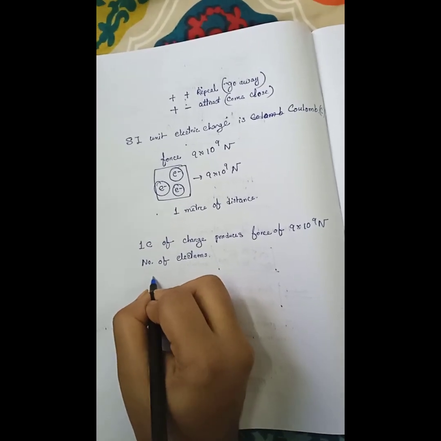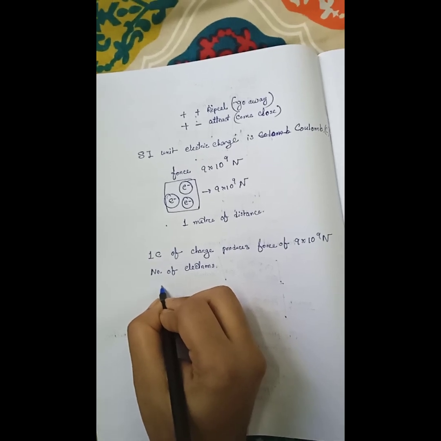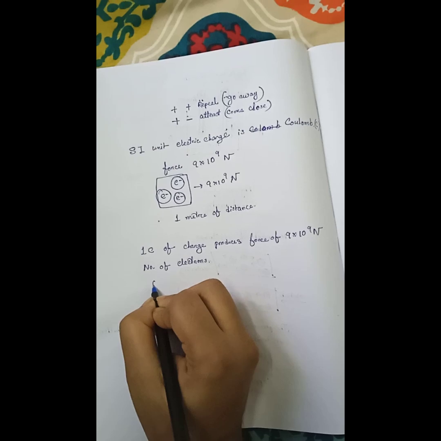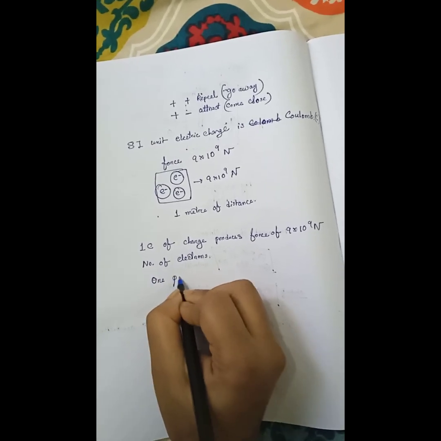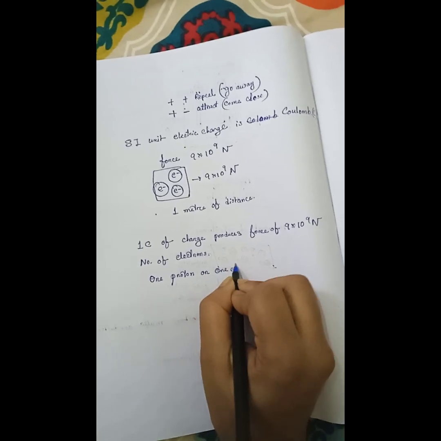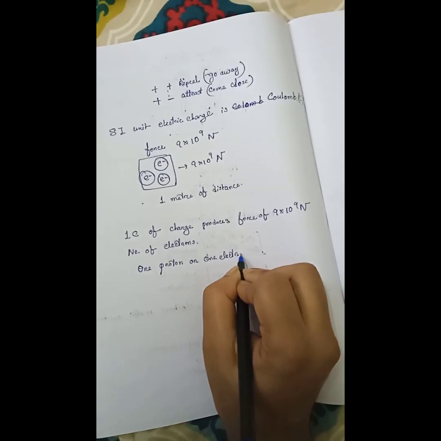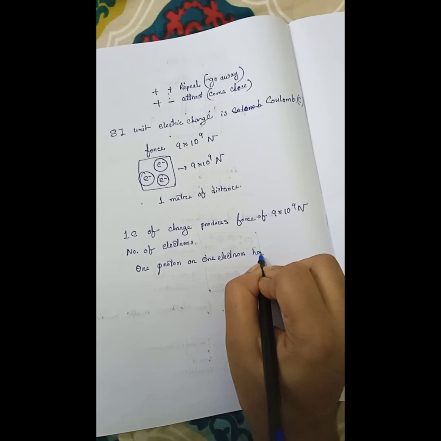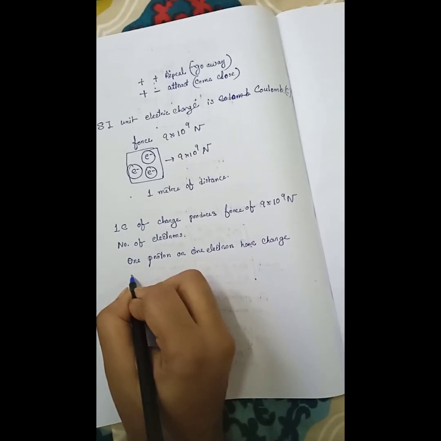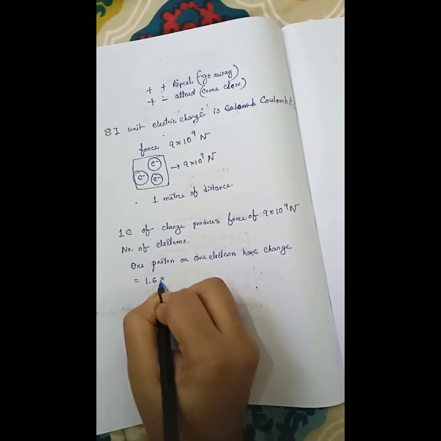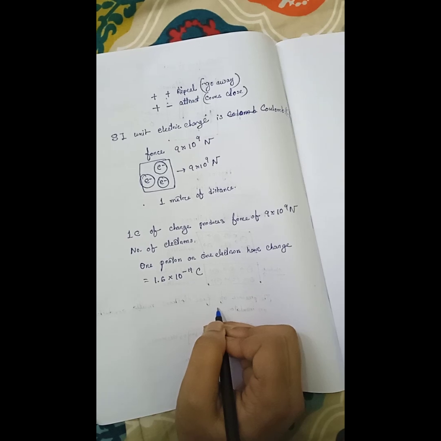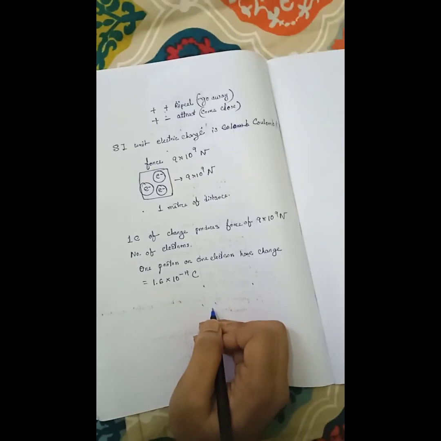So, we know that the charge of either a proton or an electron is 1.6 into 10 to the power minus 19 coulomb, which is very much less than 1 because there is minus 19.